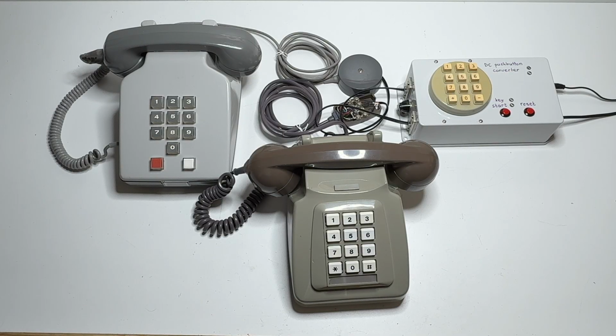It's also possible to call one of these phones from another telephone. For example, let us call the SA4252. The number of the converter box is 371 in my case.